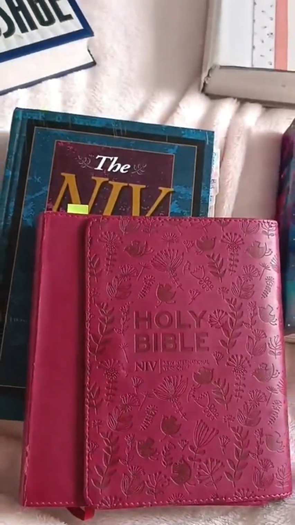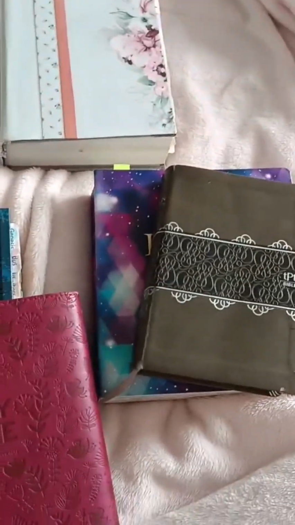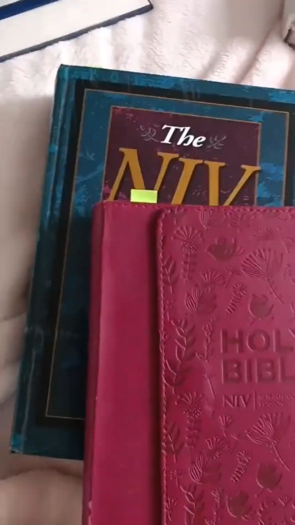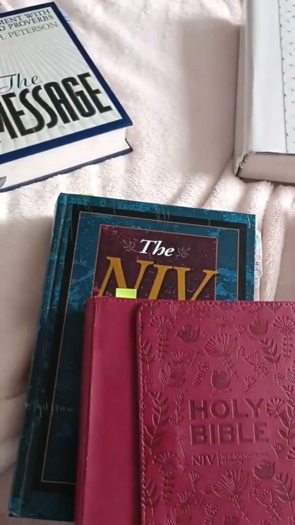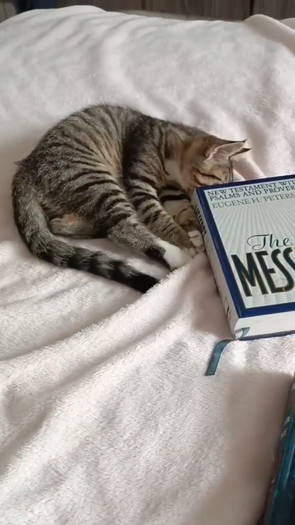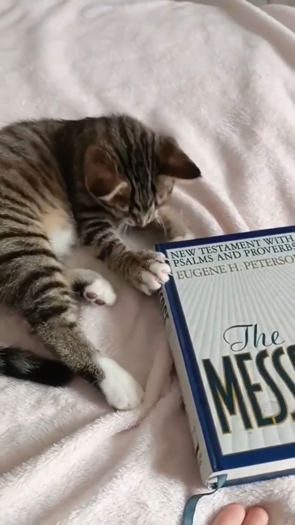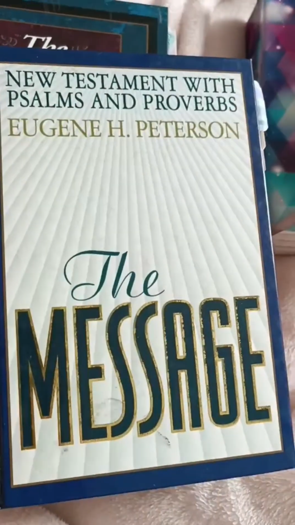Today, we're going to look at the different versions of the Bible you get and why we get different versions. So, today I have a few different Bible versions and types of Bibles here to show you, and I want to read Psalm 91, verse 4 in all of them so that you can see the difference in the versions. Like you can see, little Trusty here is very interested in the Message. So let's start with the Message.